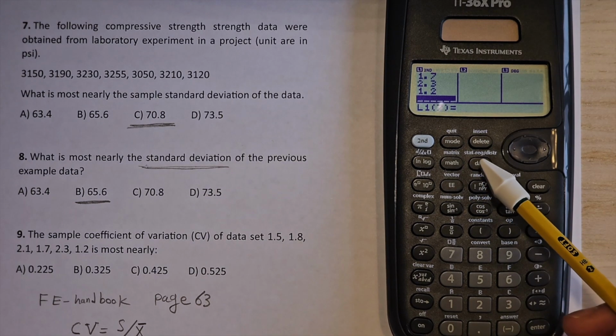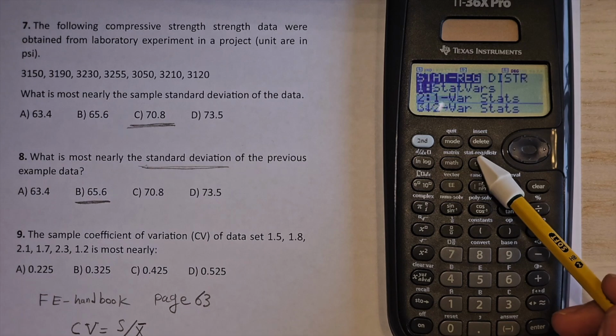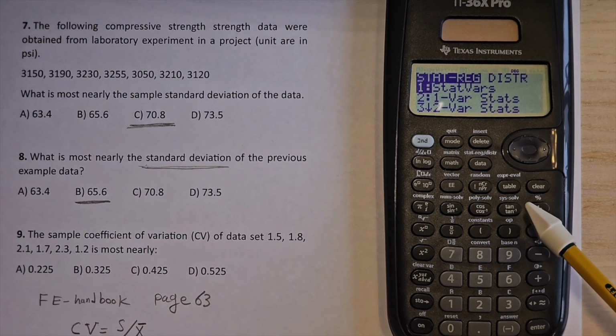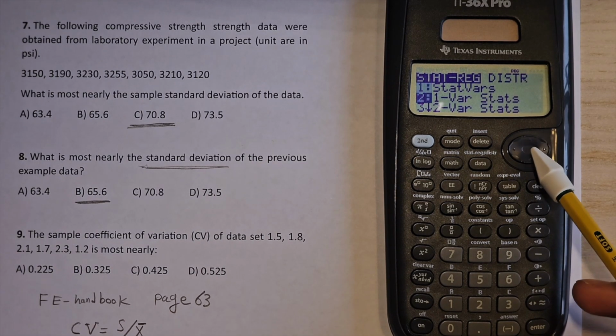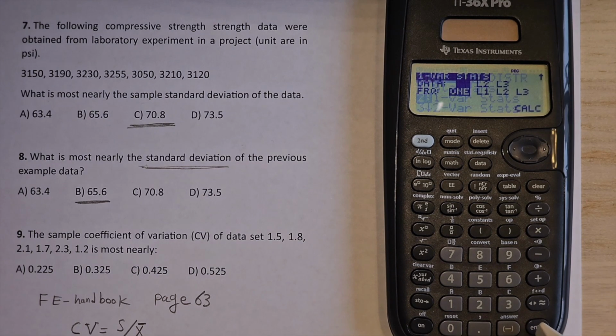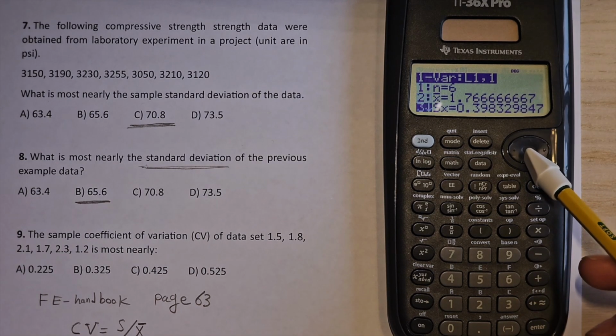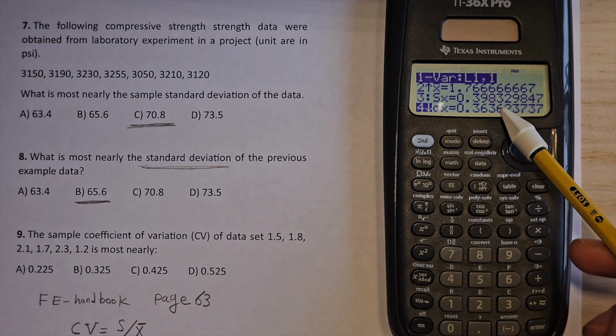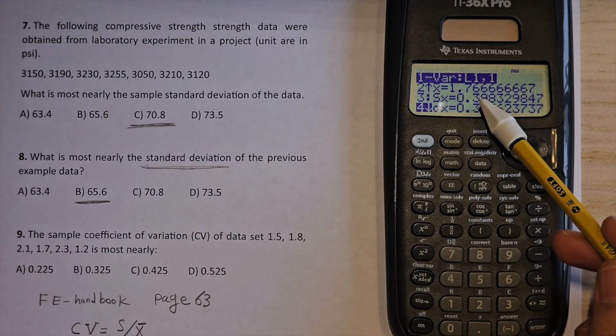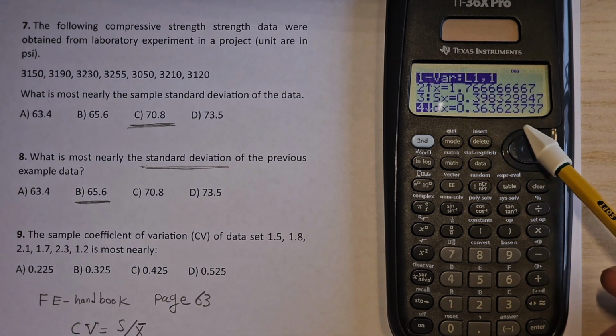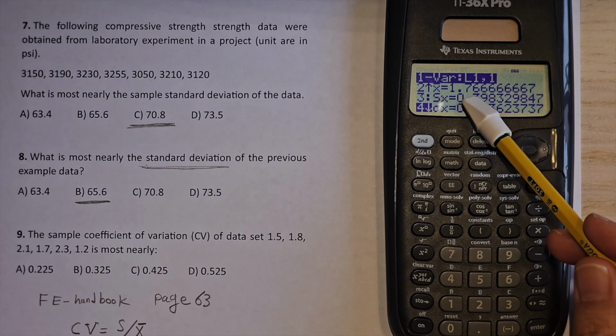Same process: second button, statistics, and number 2, and 4. And as you can see here, S equals 0.39 and the mean is 1.76.